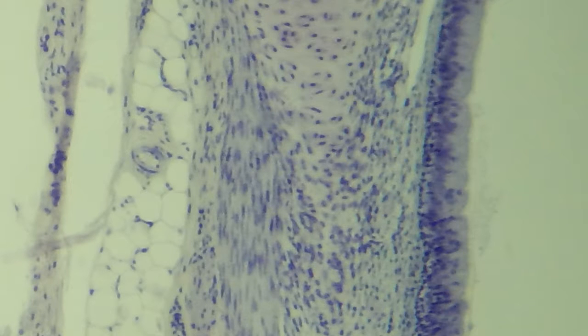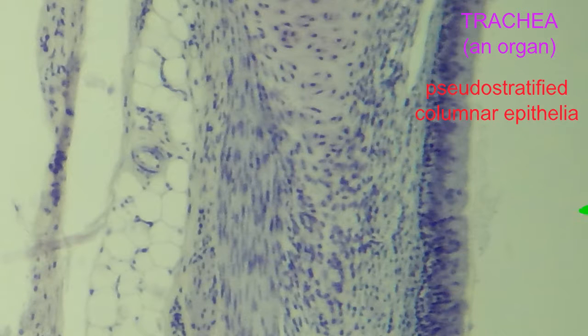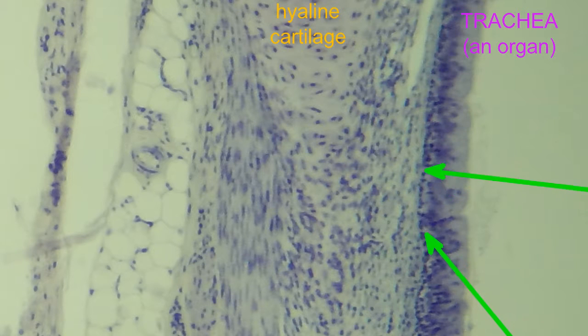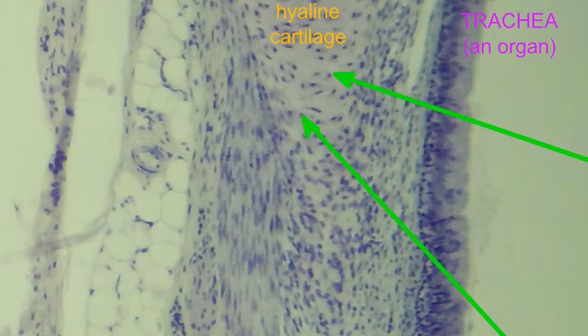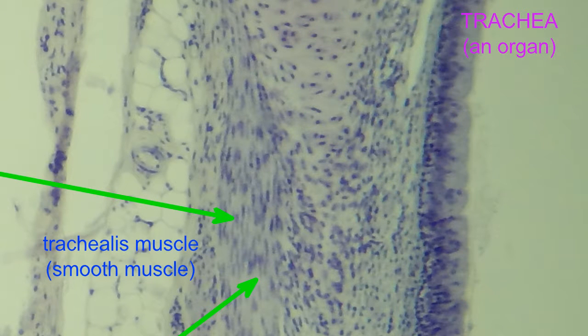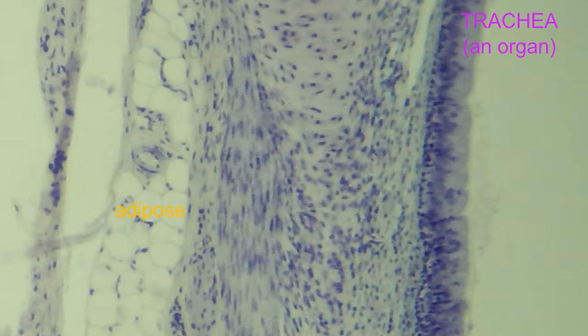So, for example, in this slide of the trachea and the esophagus, the trachea is composed of multiple tissue types since it is an organ. It is lined by pseudostratified columnar epithelia. It possesses C-shaped rings of hyaline cartilage, which is a connective tissue. In the posterior of the trachea, a smooth muscle band known as the trachealis controls the diameter of the trachea. And then there is also areolar connective tissue and adipose in the vicinity as well.